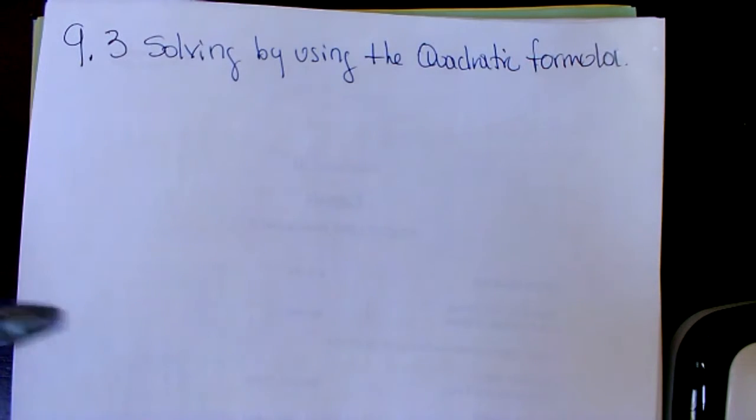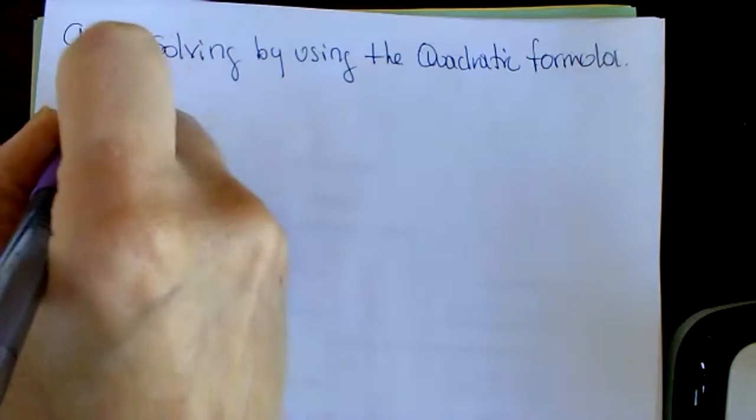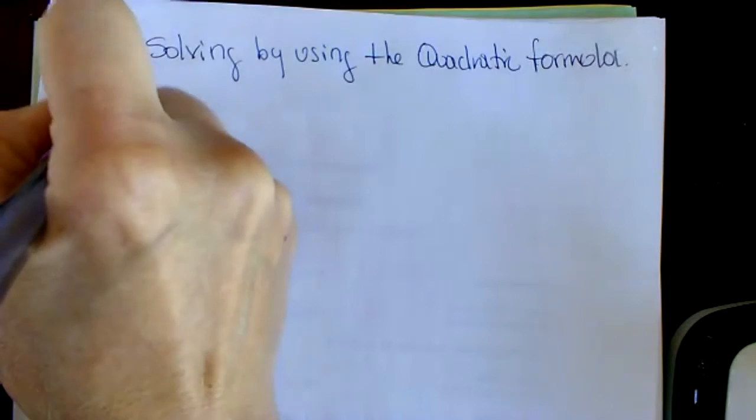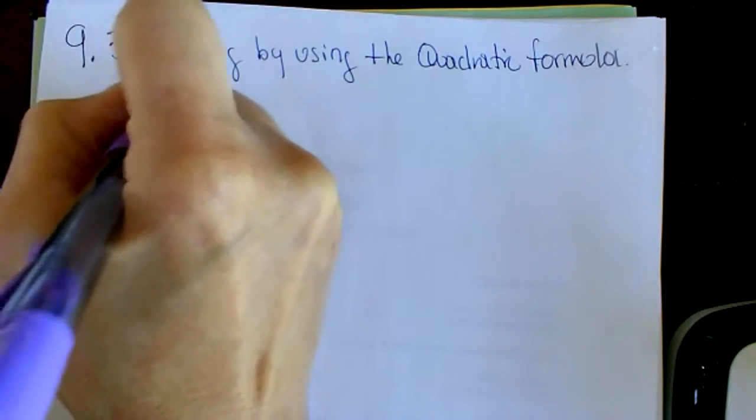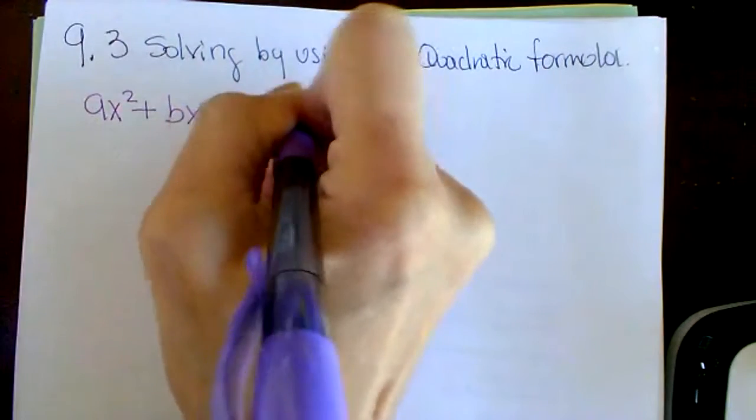So we have ax squared plus bx plus c equal to 0.